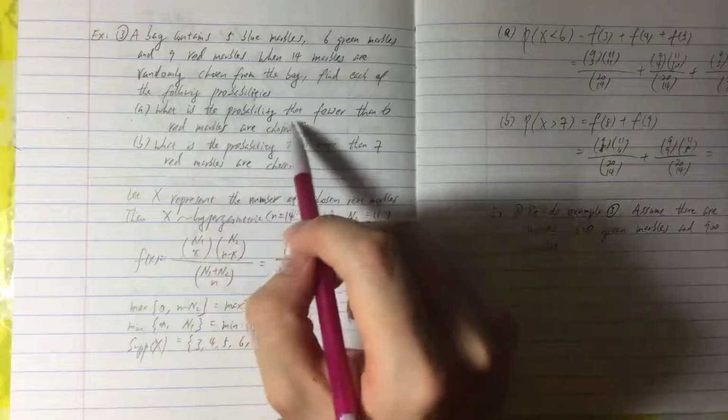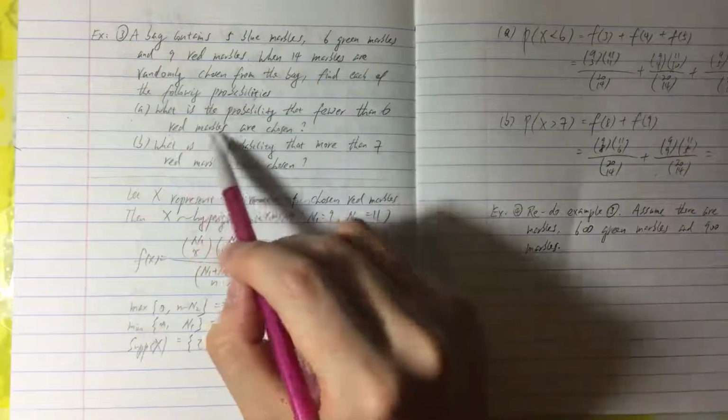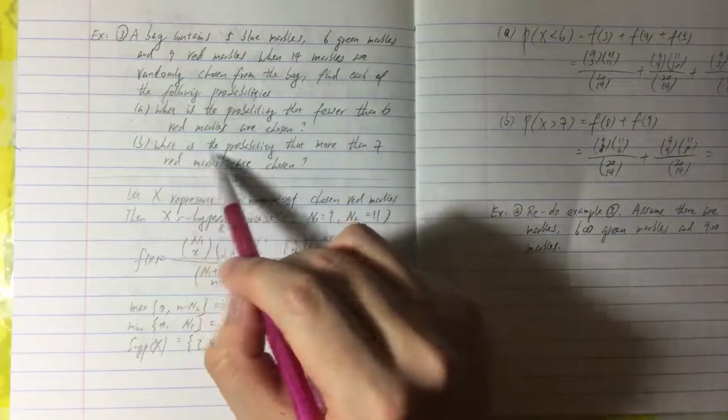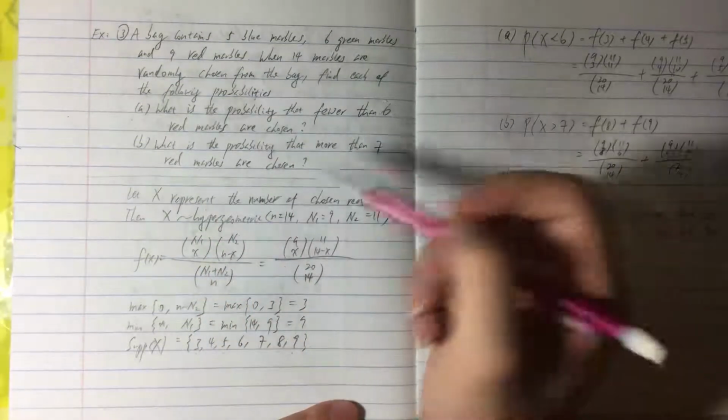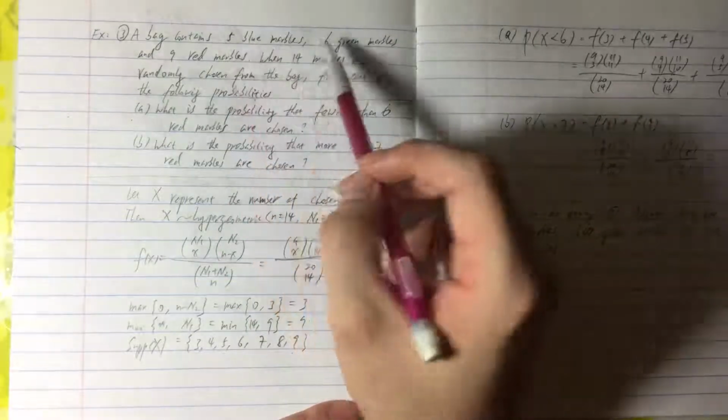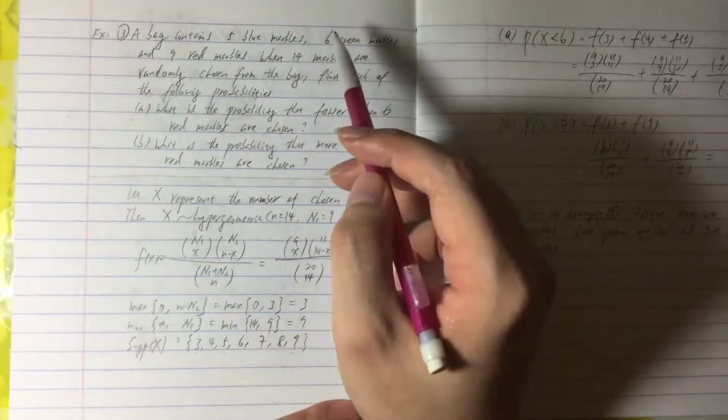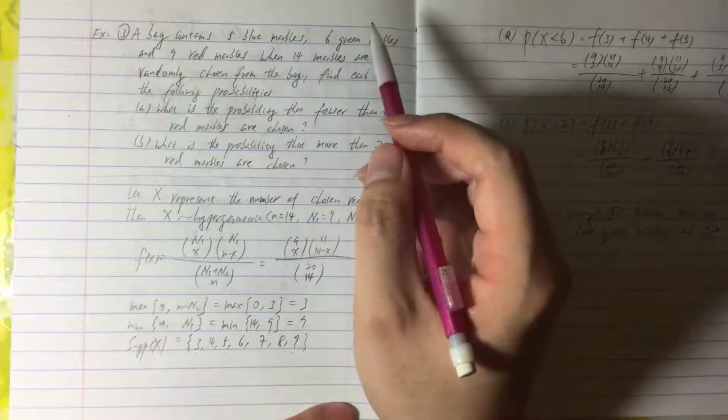Part A, what's the probability that fewer than 6 red marbles are chosen? Part B, what's the probability that more than 7 red marbles are chosen? Since we only change the number of marbles, everything else stays the same.